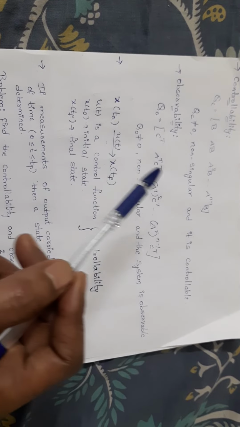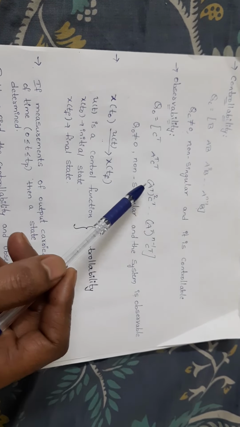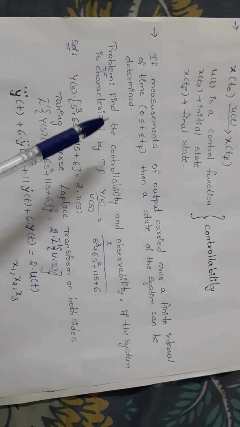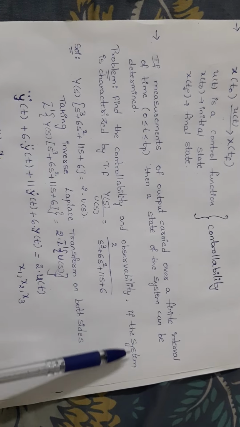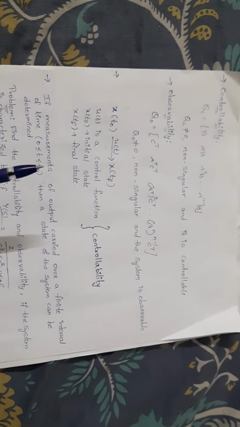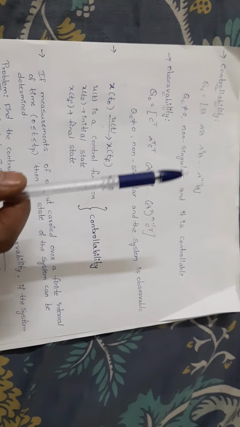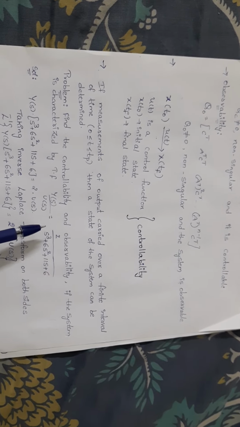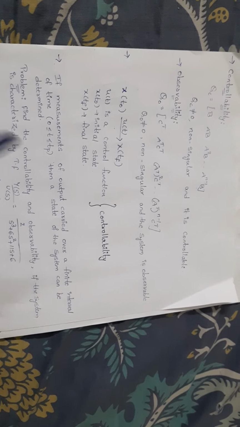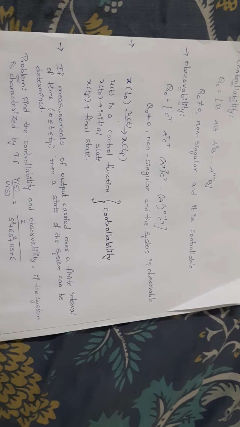Let us get clarity on how to calculate controllability and observability by solving one problem. Given the problem, find the controllability and observability if the system is characterized by a transfer function. One thing you should observe: whatever is given, in the end you should have one matrix. Here in this problem the transfer function is given, but where do we bring these A, B, C matrices from? We saw this in the previous videos.